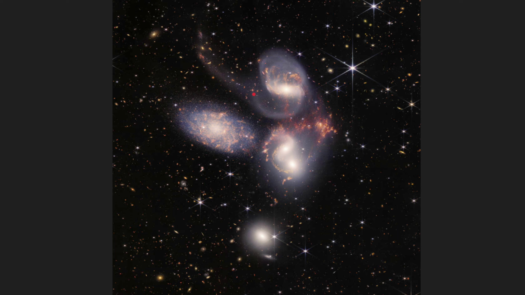So next we have a really famous image that's been released from the James Webb, which is Stephan's Quintet, which is this group of 5 galaxies in this area of space, which reveals very, very crucial details about galaxy evolution and the processes that shape the way that galaxies move around through the universe and interact.